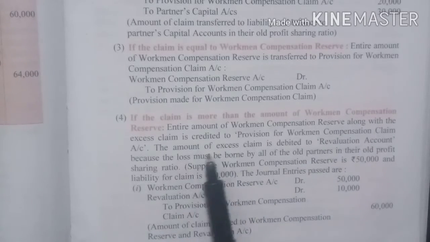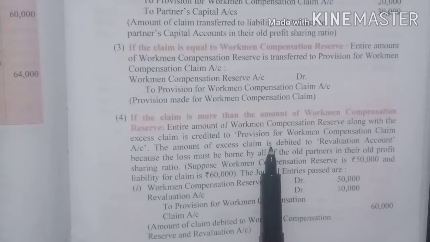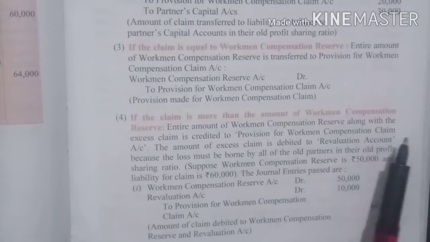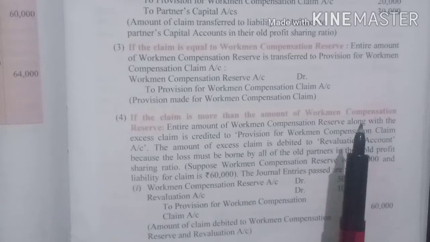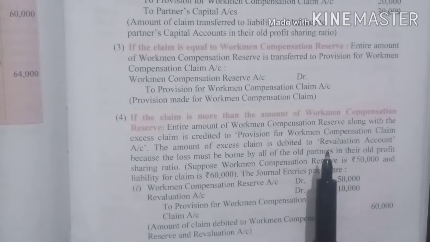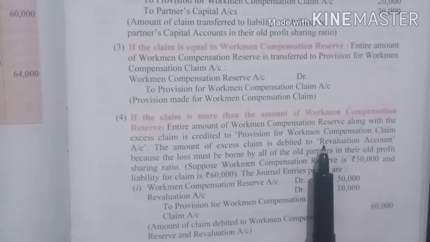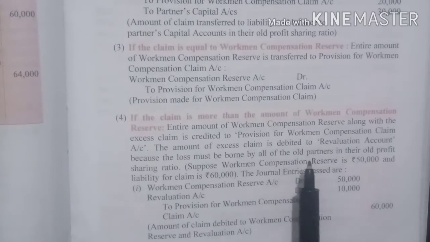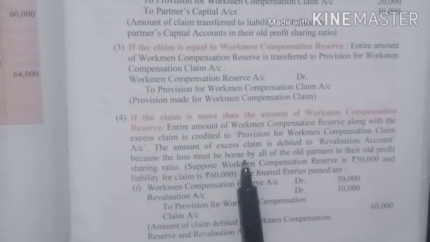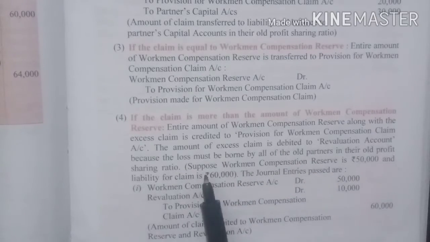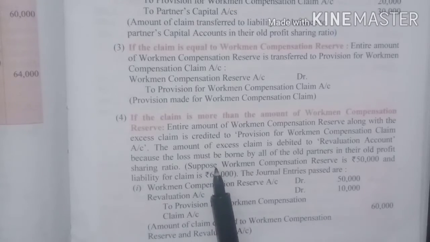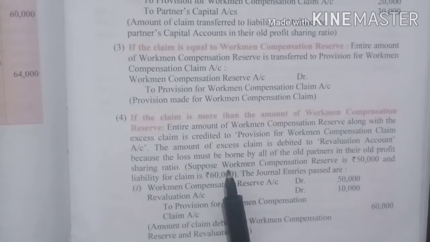The amount of excess claim is debited to the revaluation account. Now how much is the excess? 10,000, right? Because we already have a 50,000 reserve, but 10,000 was the excess amount. So whatever the excess amount, or the difference, will be debited to the revaluation account, because the loss must be borne by all the old partners in their old profit sharing ratio. So 10,000 is the loss, and it will be borne by the old partners in their old profit sharing ratio.